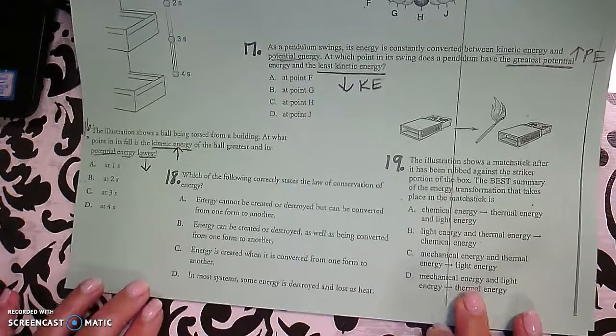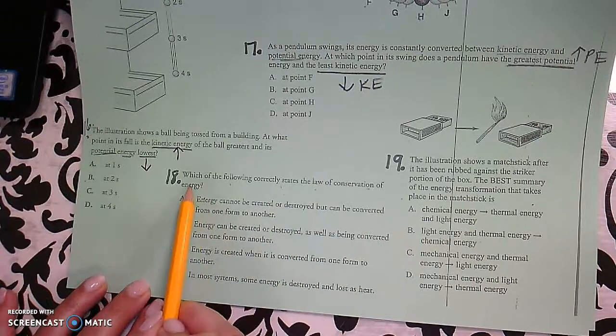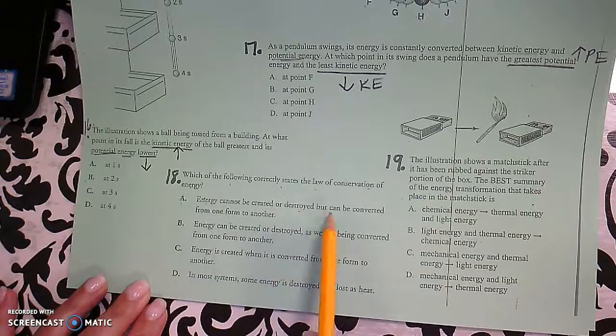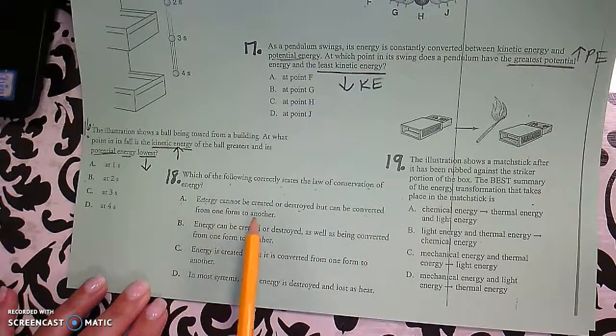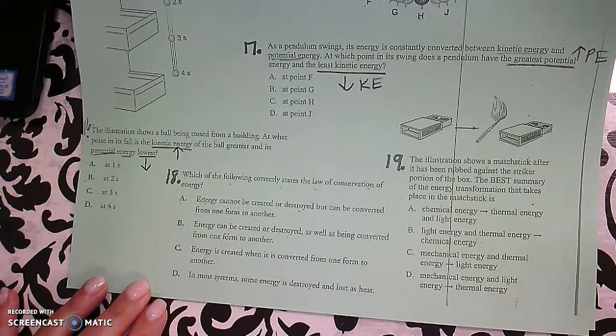Number 18. Which of the following correctly states the law of conservation of energy? A, energy cannot be created or destroyed, but can be converted from one form to another. B, energy can be created or destroyed as well as being converted from one form to another. C, energy is created when it is converted from one form to another. Or D, in most systems, some energy is destroyed and lost as heat.